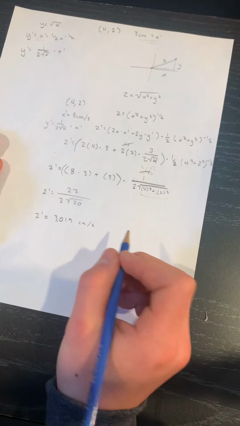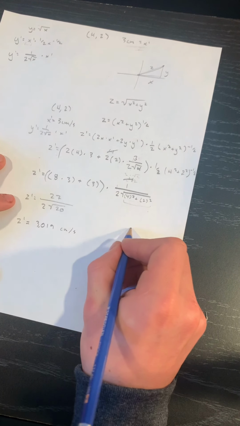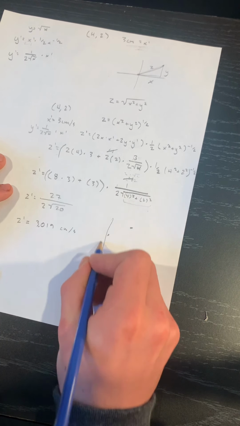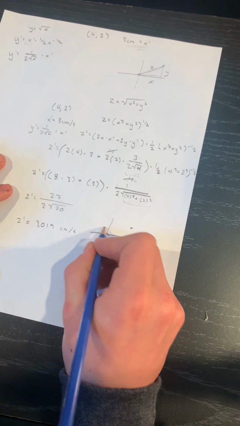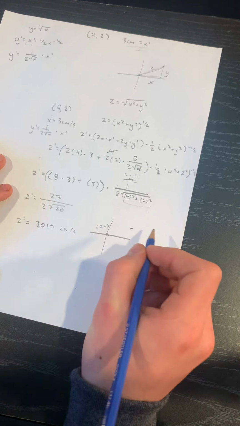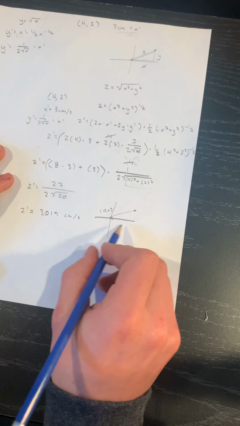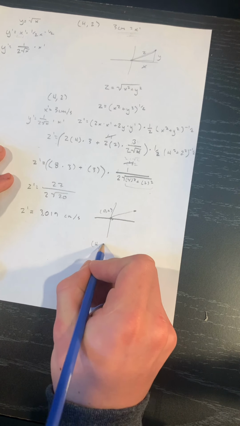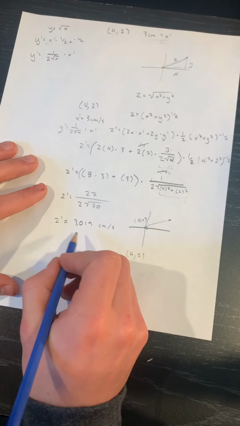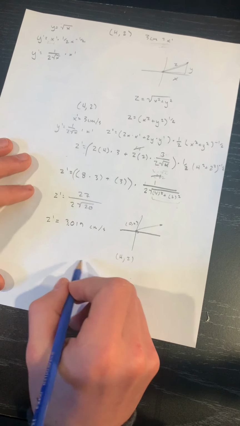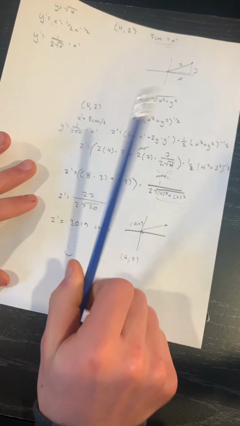centimeters per second. So this is the rate of change for the particle's distance to the origin, which is just (0, 0). So the particle is moving away from the origin at this point, (4, 2), at 3.019 centimeters per second. Thank you.